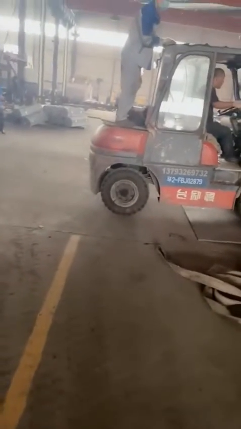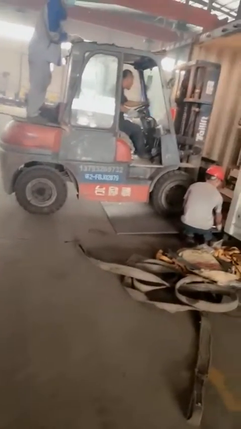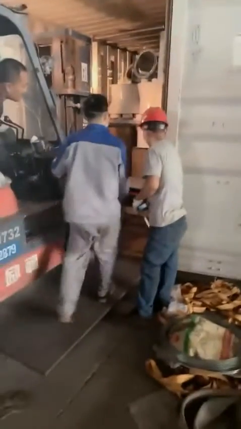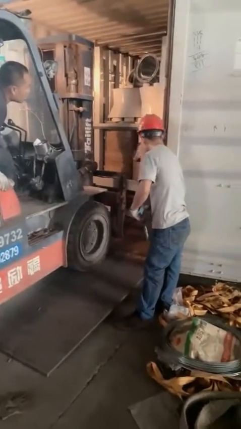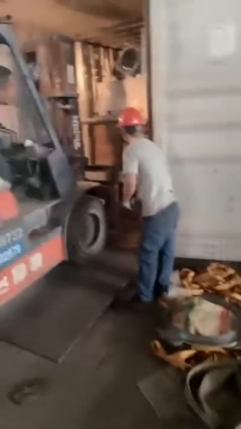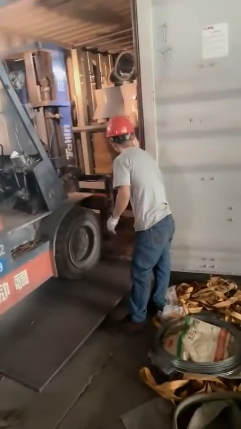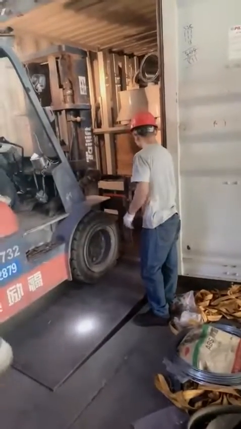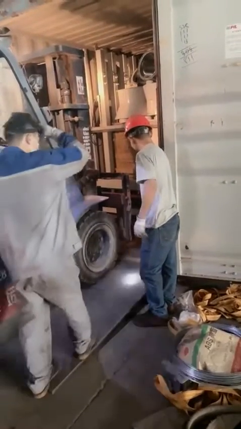And when we load the parts, we also have one rule. The small tools and parts that belong to a given part, we put them together, so that when the customer needs to find one thing, there is no need to open all the containers to try to find it.